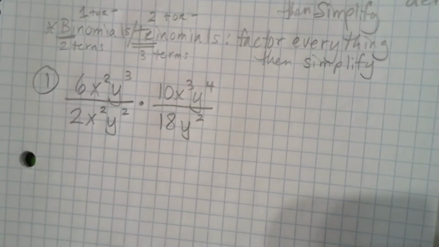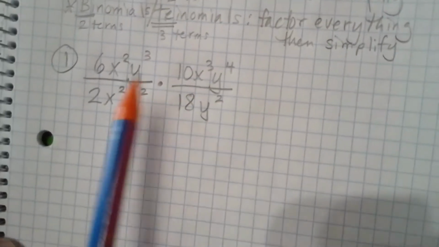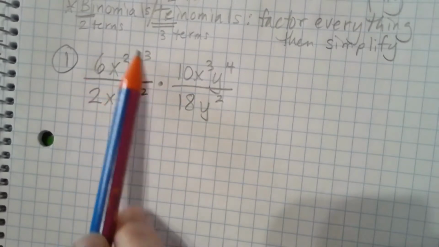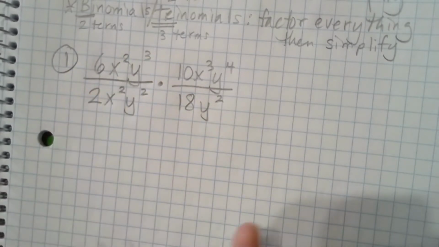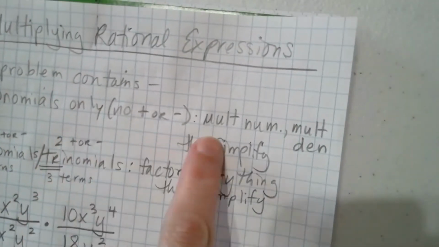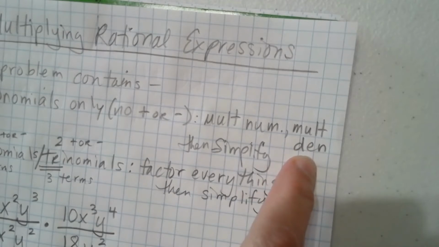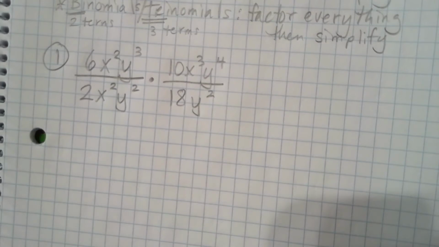So the first thing I'm going to look at is whether these are monomial, binomial, or trinomial. Do I have any plus or minuses in these terms? No, so this is a monomial. This whole thing right here is one term, all connected. So these are monomials, so we are going to multiply across the numerator, multiply across the denominator, and then we will simplify. But I said I was going to show you a little bit of a trick first.